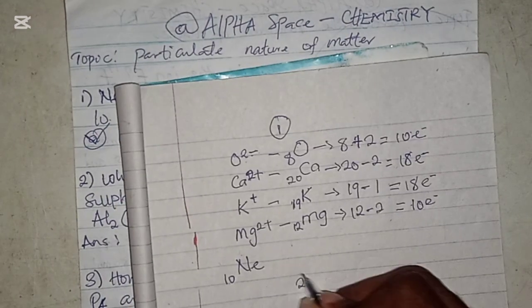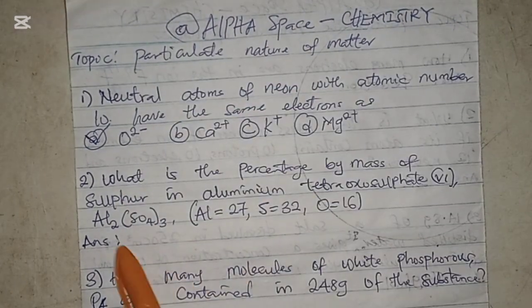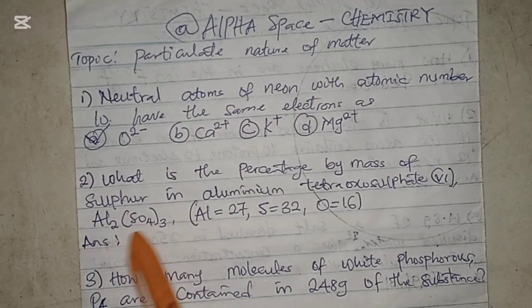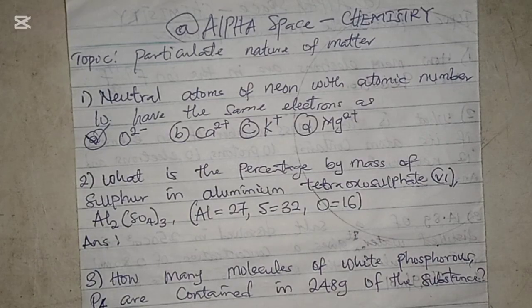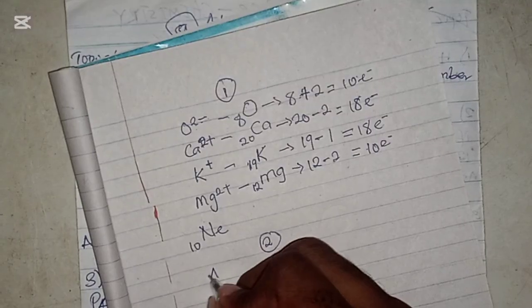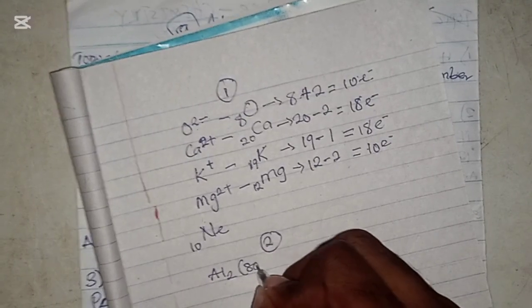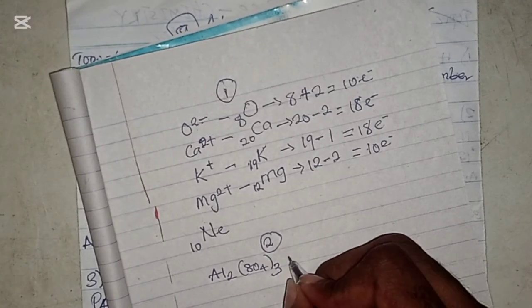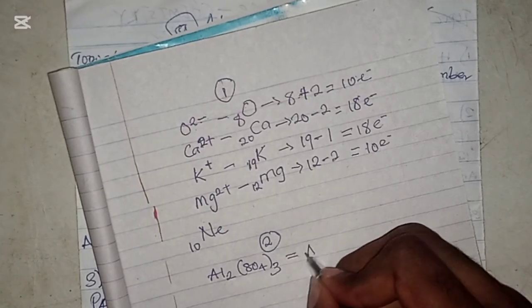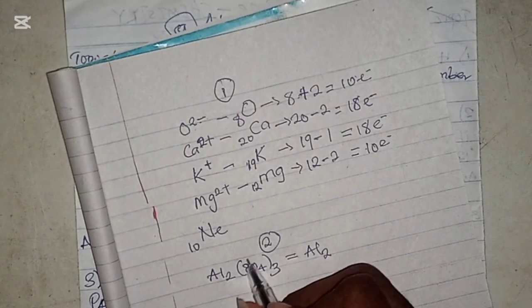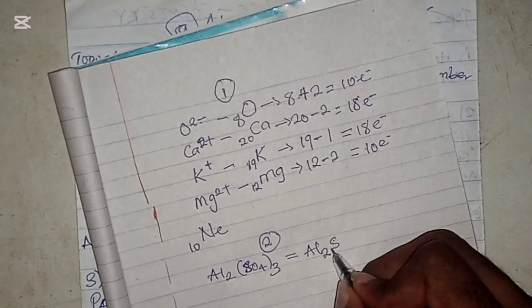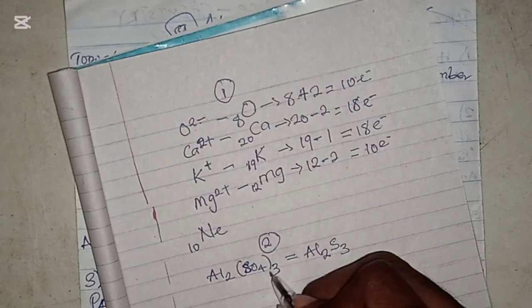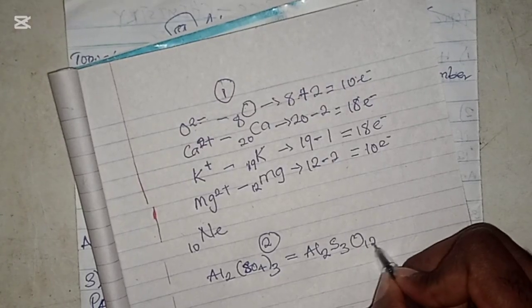Now, question 2. We said find the percentage by mass of sulphur, and this is a radical. Basically, radicals are groups of atoms that have a common charge and identity. Now, you see this is a radical. Aluminium tetraoxosulphate 6 is basically saying this is Al2. Now, this 3 is for everything you see in this bracket. So S times 3 will now be S3. 4 times 3 is 12, so oxygen will be O12.